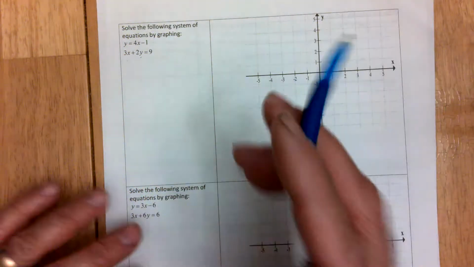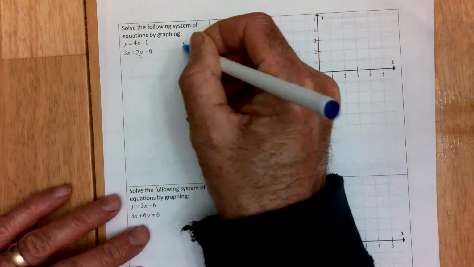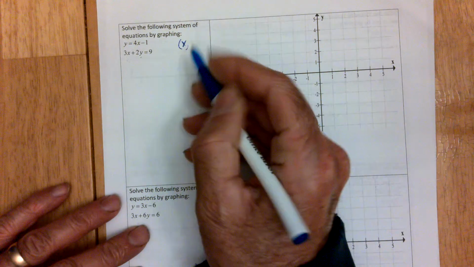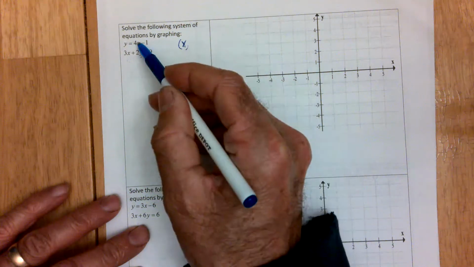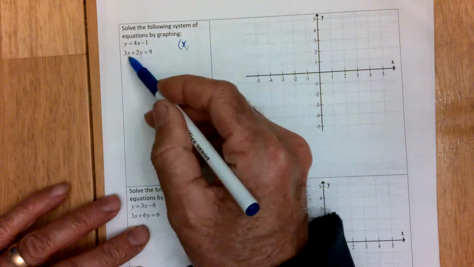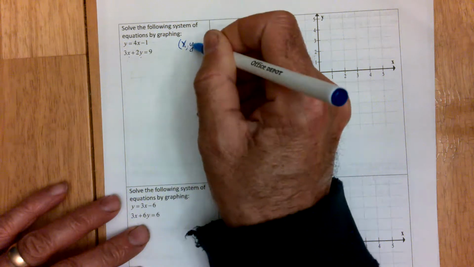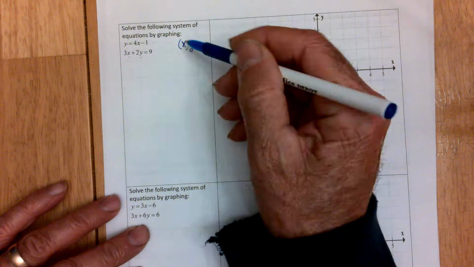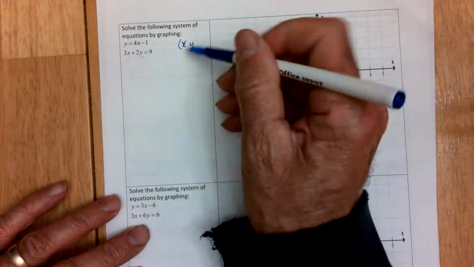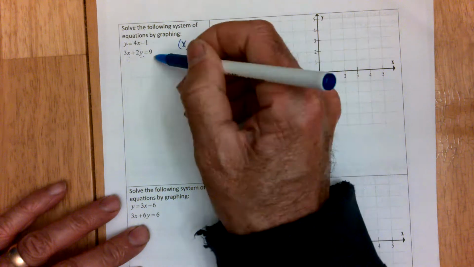So since they share the same x and y, this x will also be this x, and this y will be that y, but it will also be this y. So there's one point that fits on both of them.